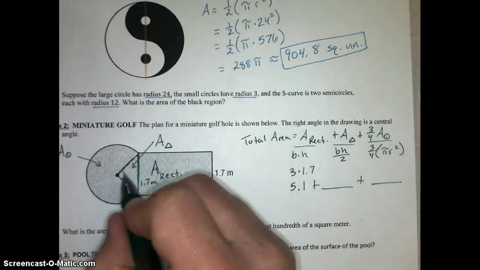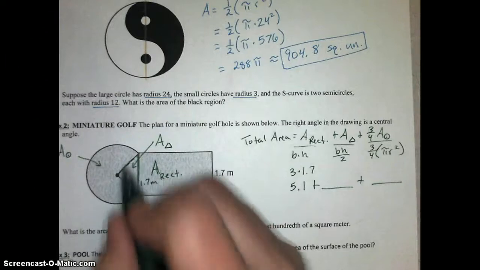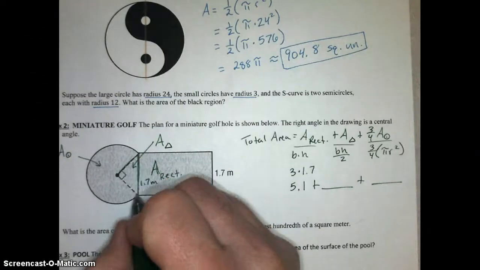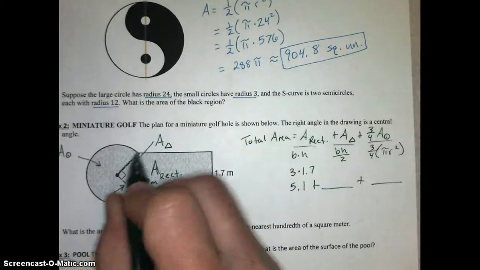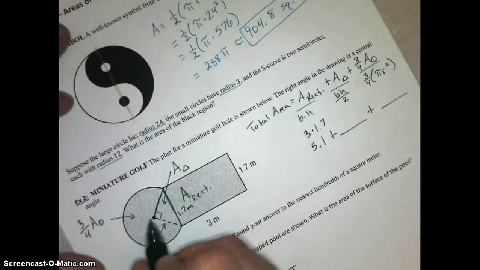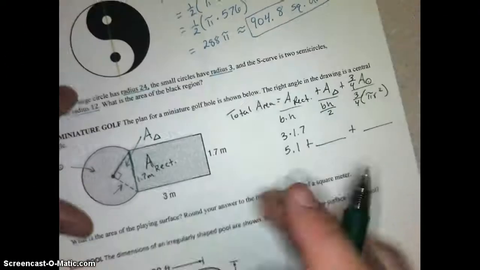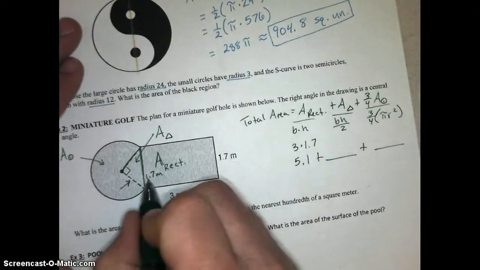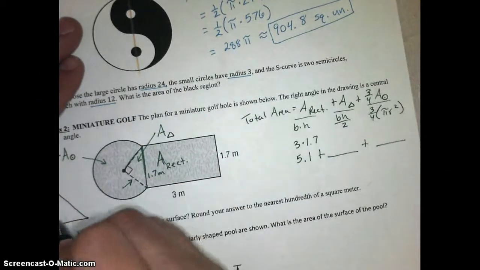This triangle, if that's 90 degrees, has to be a 45-45 because these are congruent sides. That means that the radius of your circle, or the base and height of your triangle, remember base and height are perpendicular, so if I turn it this way, that's the base, that's the height, is going to be found using special right triangles. I'm going to come over here and show you how to figure that out.